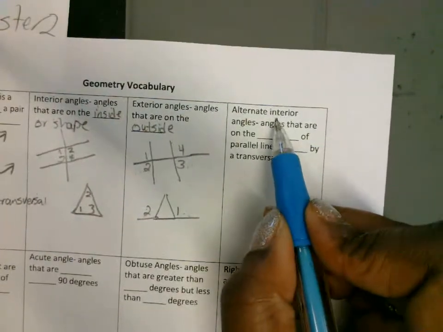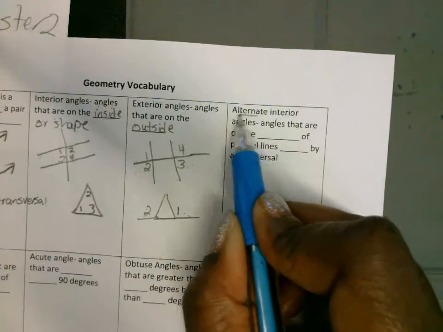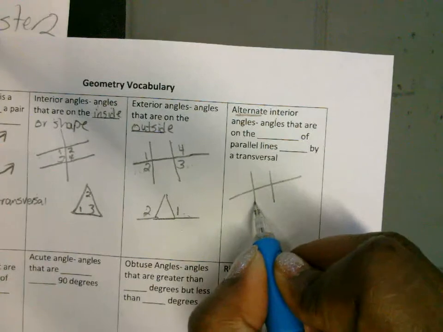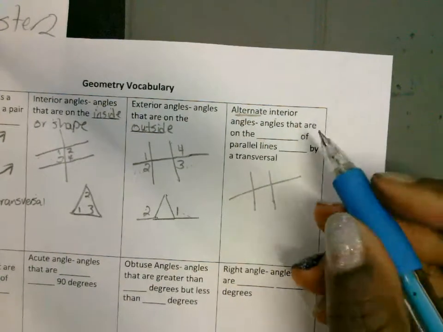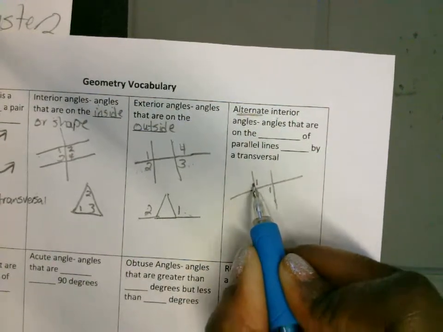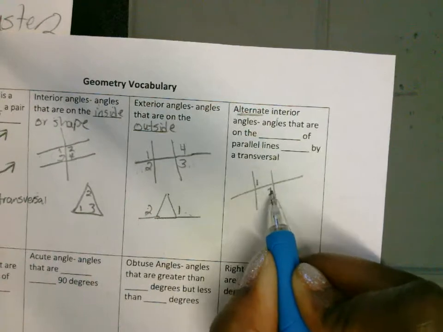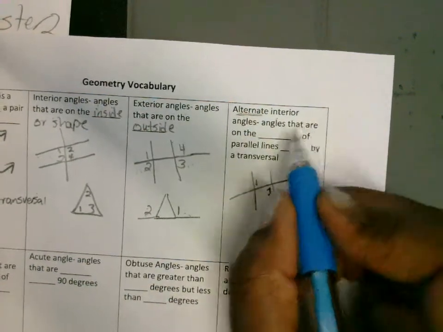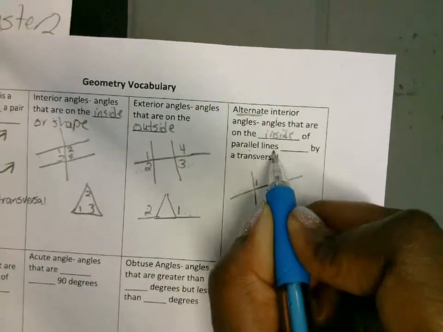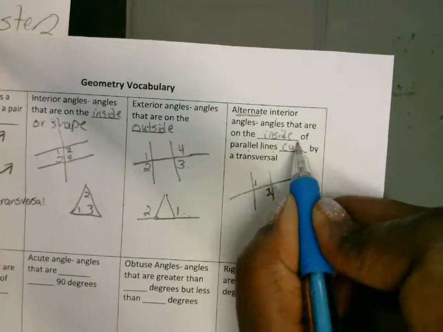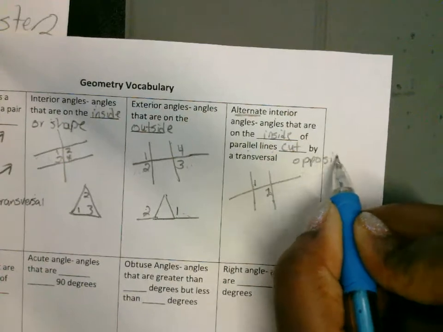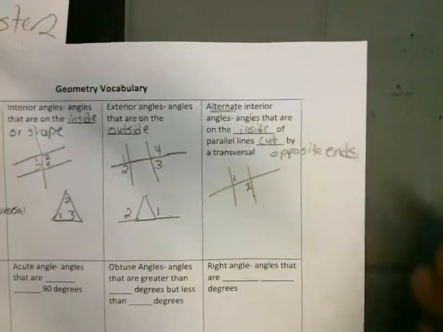Alternate interior angles, alternate meaning on opposite ends. So I have those same parallel lines. The alternate interior angles would be 1 and 2. These two angles right here are alternate interior. I've got to say inside of parallel lines cut by a transversal, and they're also on opposite ends.